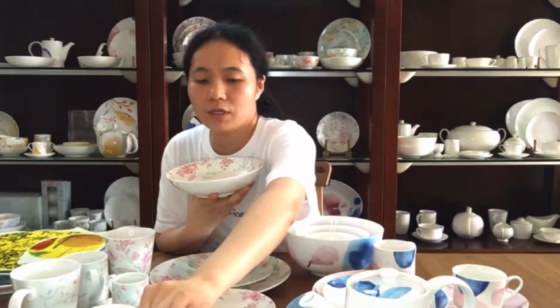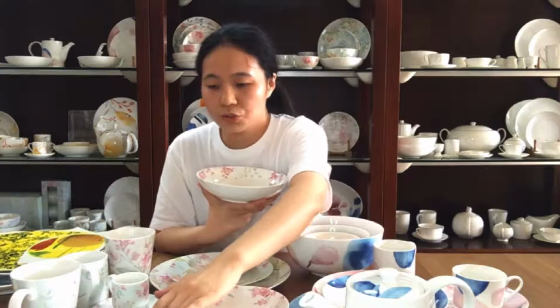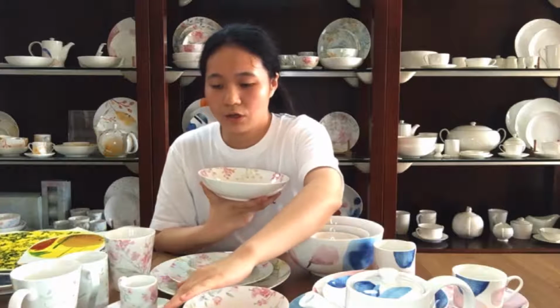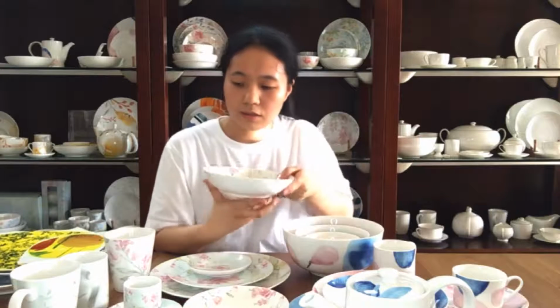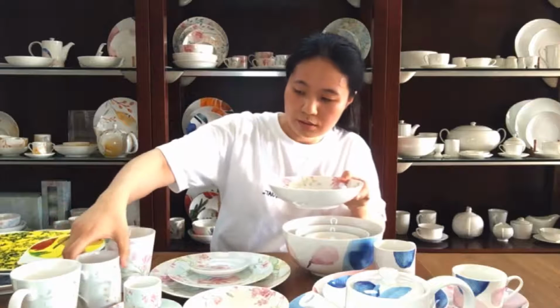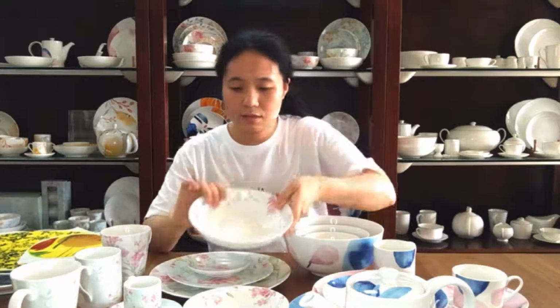Two size bowls, one is 4.5 inch and the other is 6 inch. You can also choose the tea cup and saucer and espresso coffee cup and saucer. And we have two different size mugs.